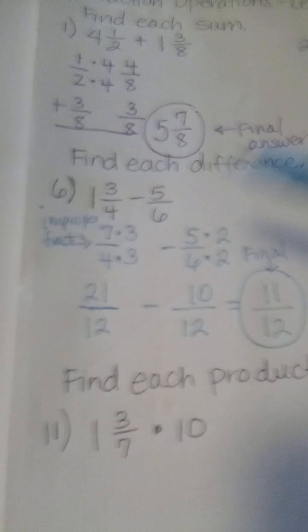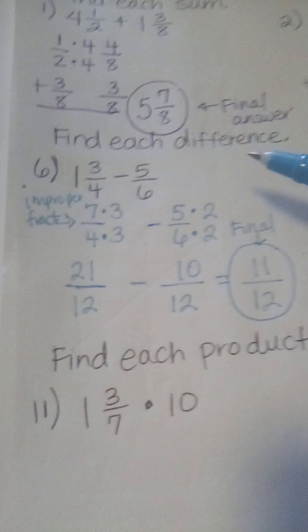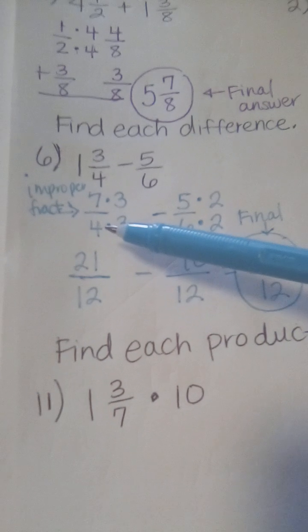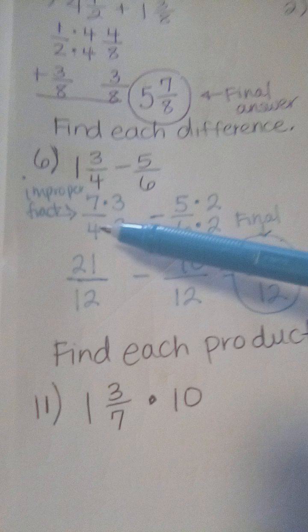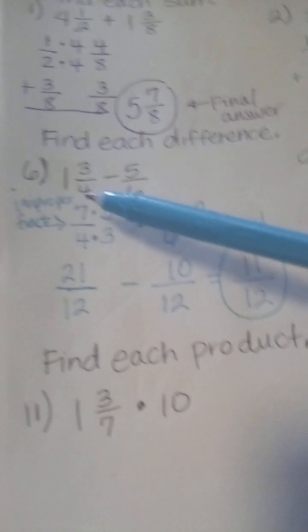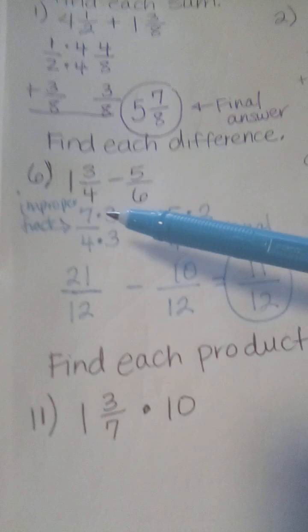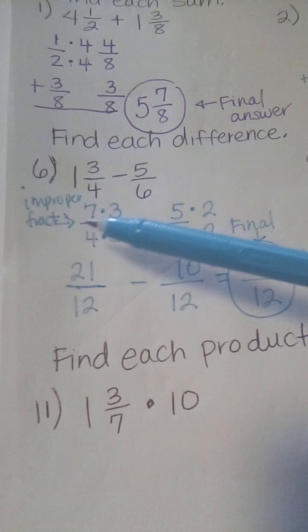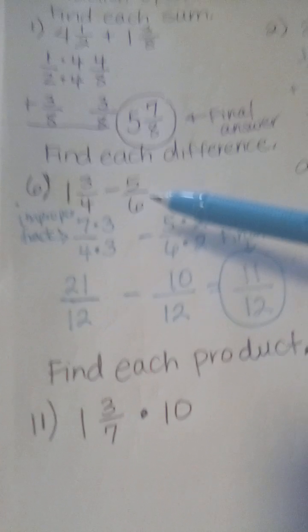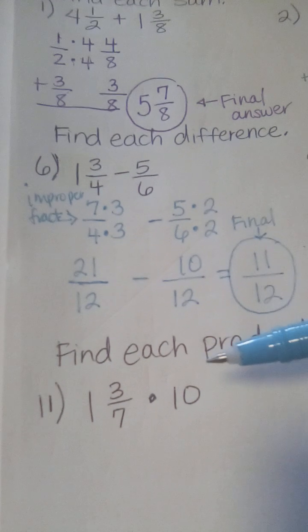So in this part, first things first, we have a mixed number and a fraction. When you do subtraction, convert this into an improper fraction like here. Leave the denominator alone, multiply the whole number by the denominator, and then add the numerator, and that's where you get the improper fraction. Then put a minus and whatever is on the right side, which is 5/6. 7/4 minus 5/6.